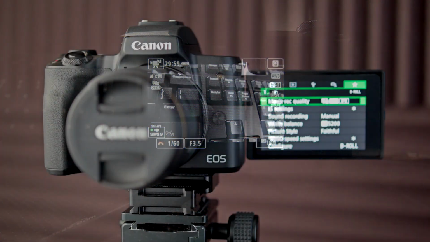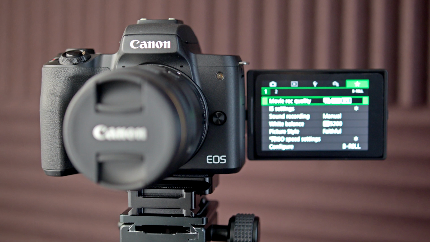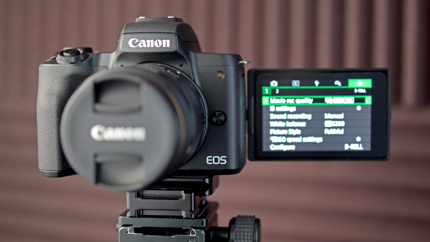Today we're looking at my Canon EOS M50 B-roll settings. Basically any situation where I'm going to put it on a tripod, take it off a tripod, film myself. These settings seem to be the best so far.